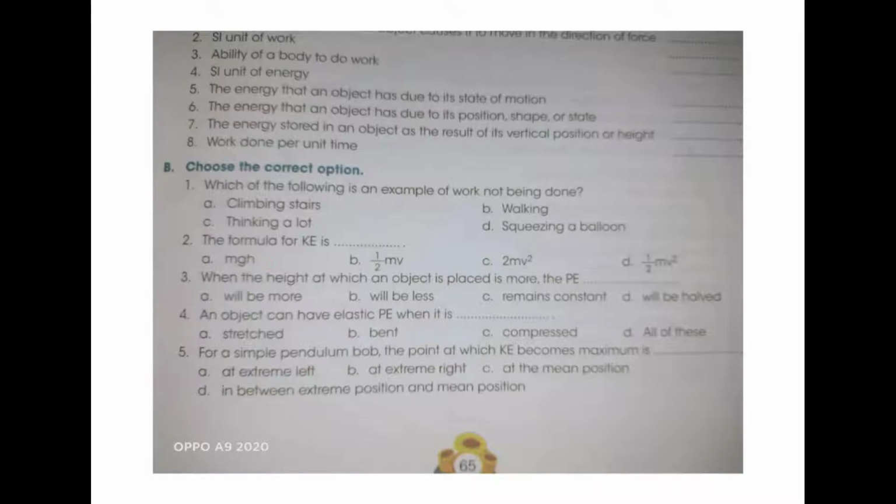Next question number 4, an object can have elastic potential energy when it is stretched, bent, compressed, all of this. So it is all of this. If we stretch it, if we bend it, if it is compressed, then also it has potential energy.